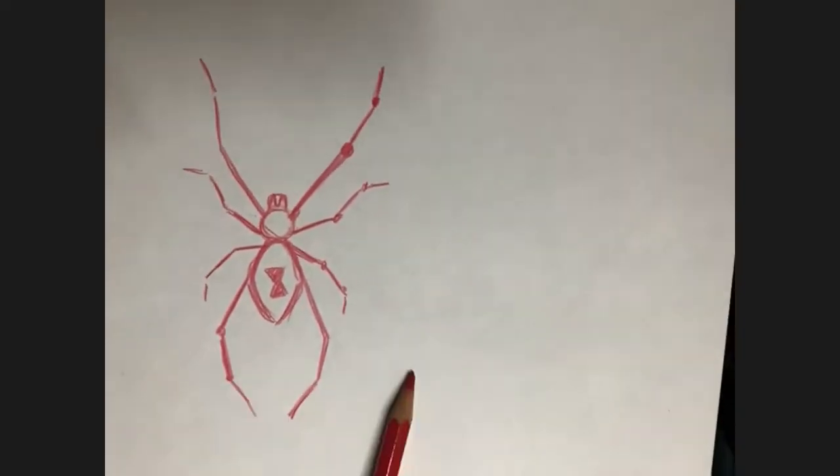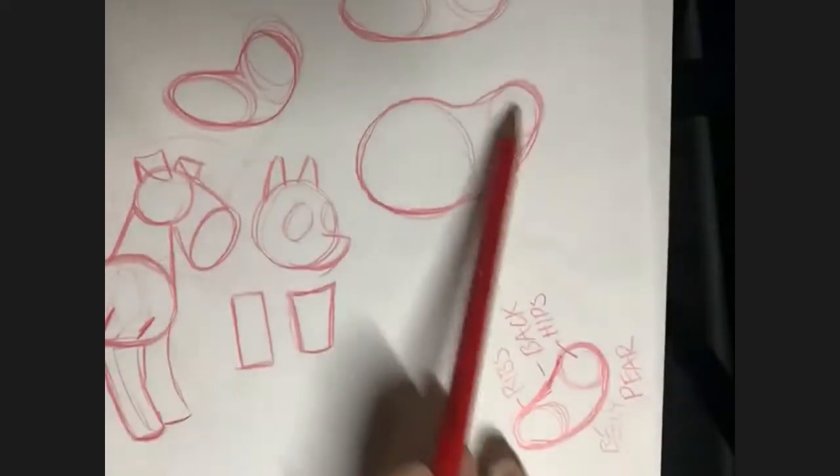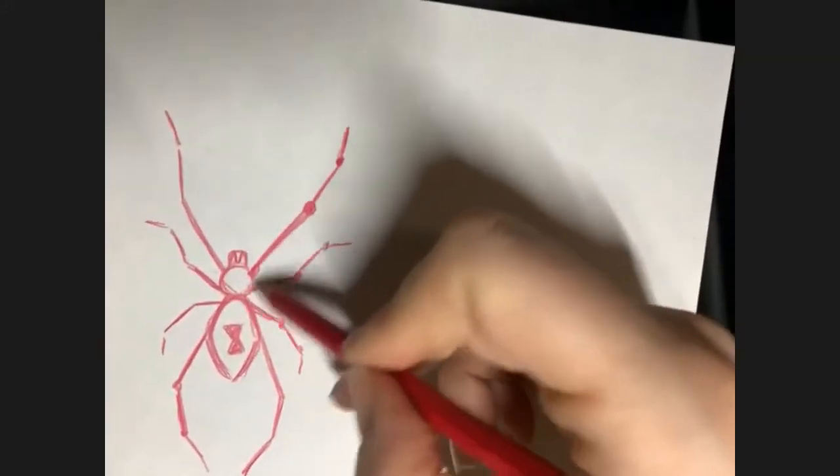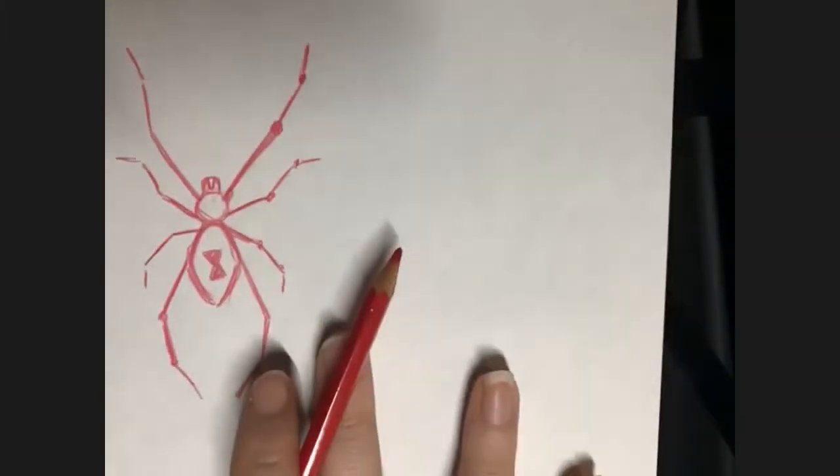Insects and arachnids, which are spiders, are a lot more different than this, because it's hard to pull a pear shape out of that, but they still have different sections that you can simplify. And then limbs coming off of that.